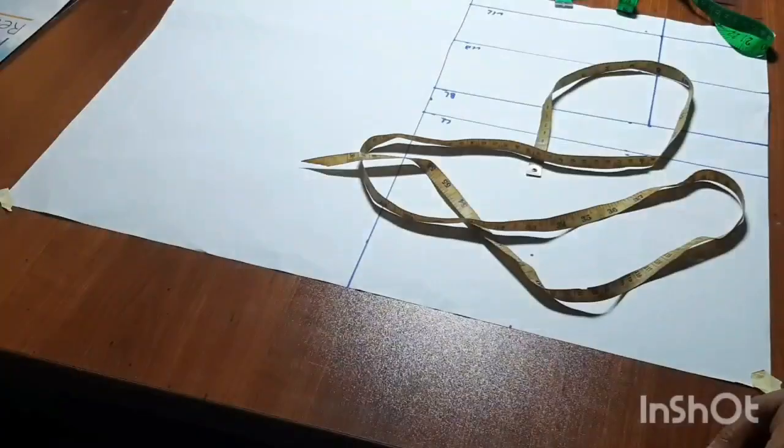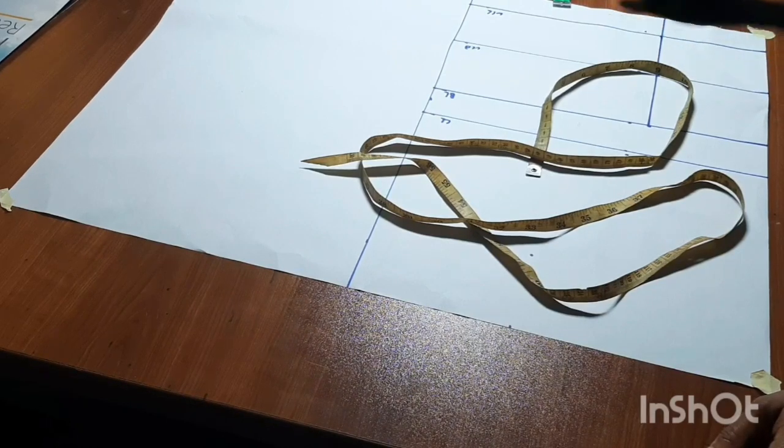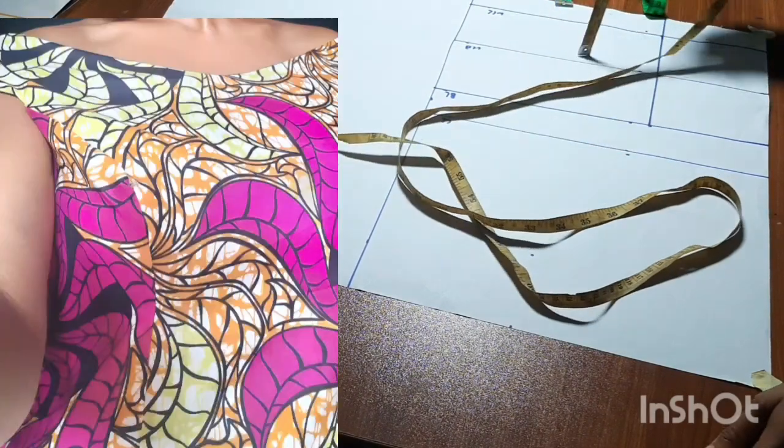Now, well done. Another great lesson, another great video. Now we carry on. Today's video, we want to learn how to make an off shoulder blouse. So if you are ready, let us start.